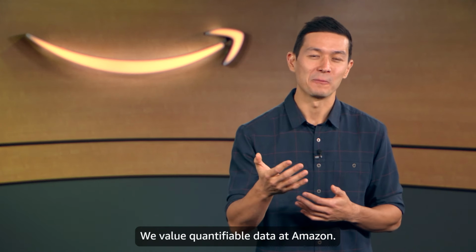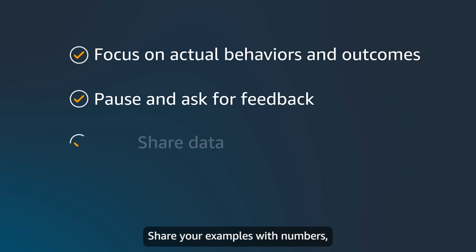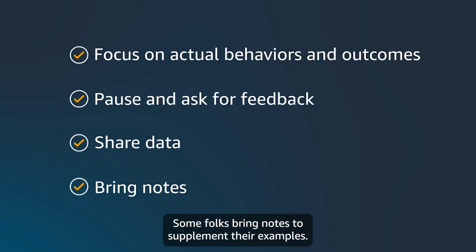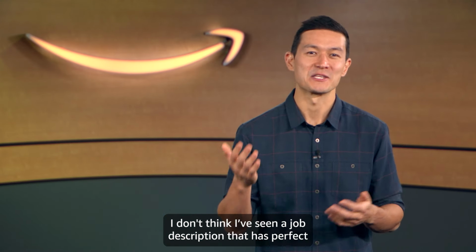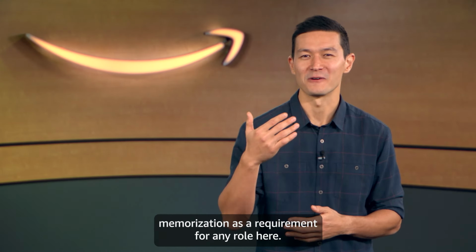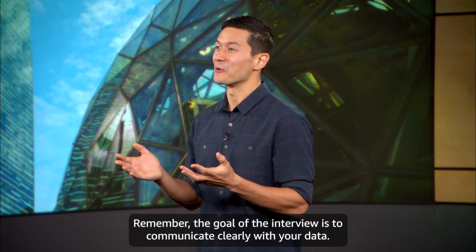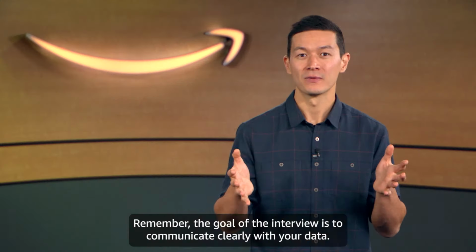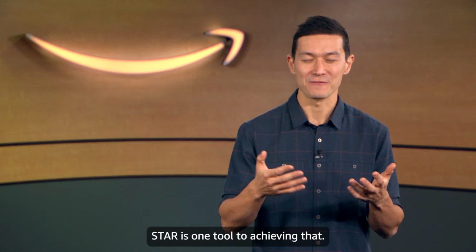We value quantifiable data at Amazon. Share your examples with numbers, timelines, and quantifiable results where possible. Some folks bring notes to supplement their examples. I don't think I've seen a job description that has perfect memorization as a requirement for any role here. Remember, the goal of the interview is to communicate clearly with your data. STAR is one tool to achieving that.